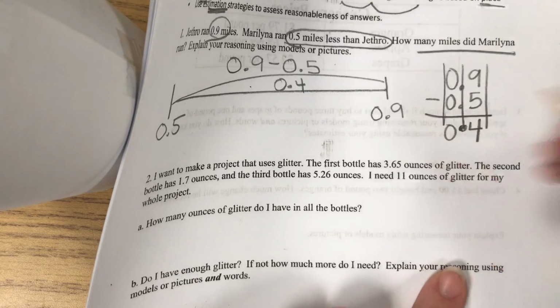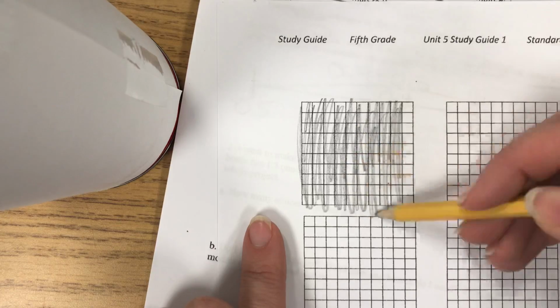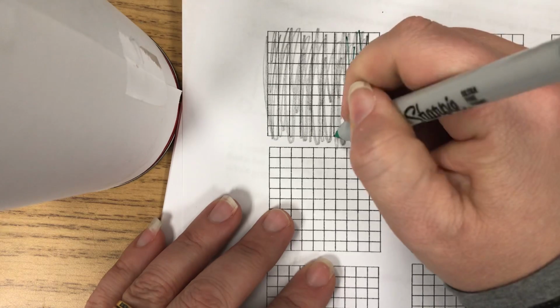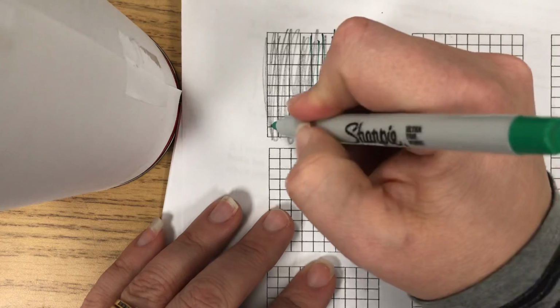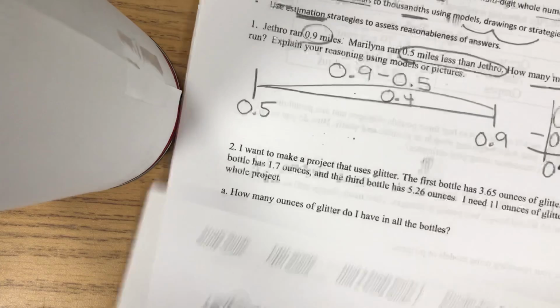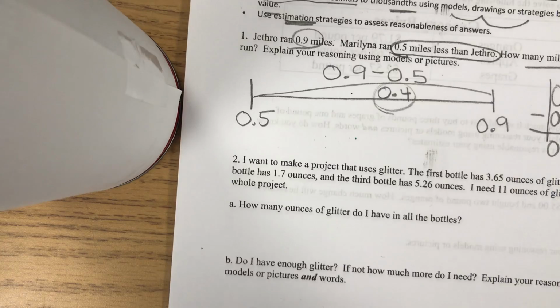4/10. So if instead you did it this way, I shaded in 9/10, and I had to take away 5/10. 1, take away 2, take away 3, 4, 5. This is what I'm left with. 4/10. I so would have gotten a 4 on this one because I just did that 3 ways. I know it well enough.